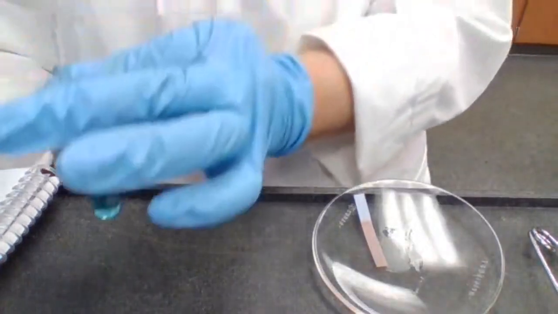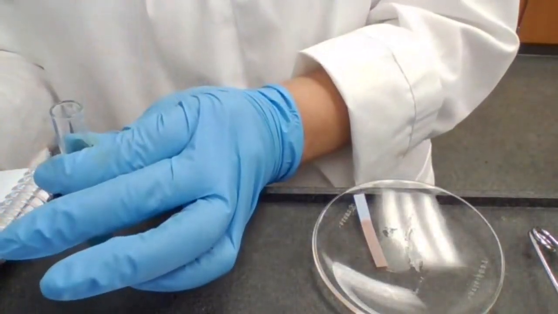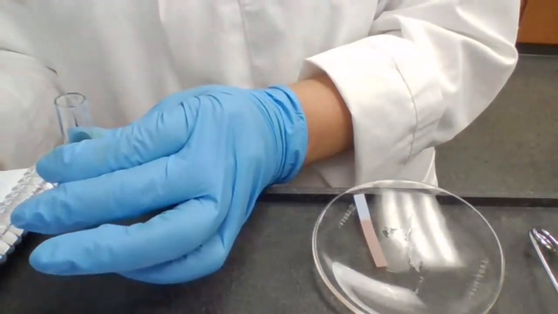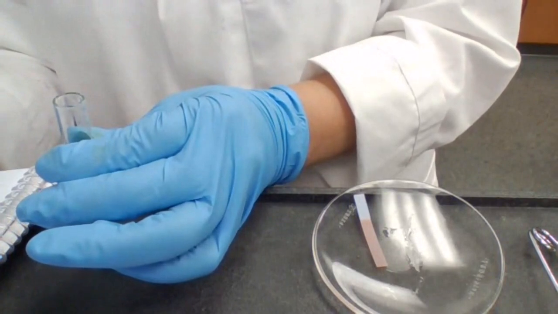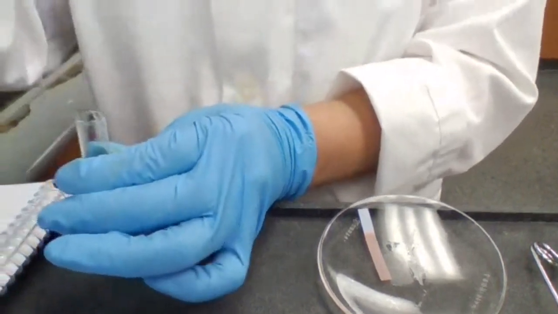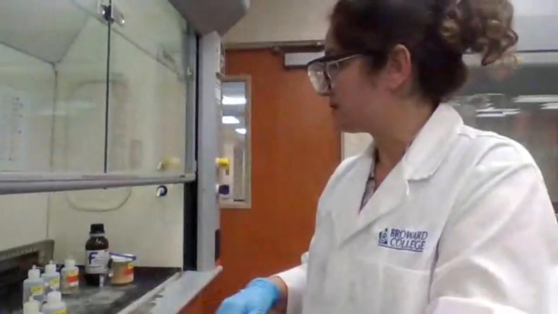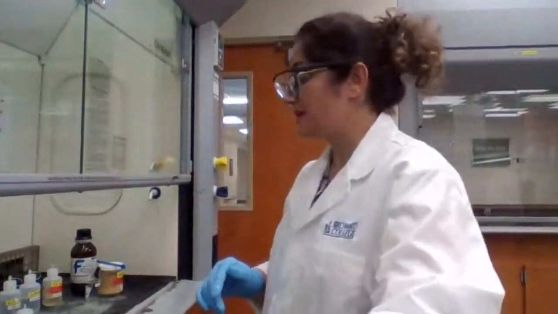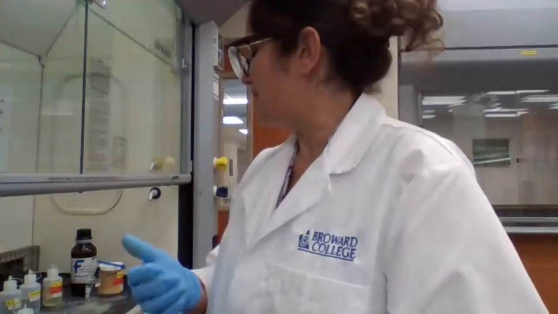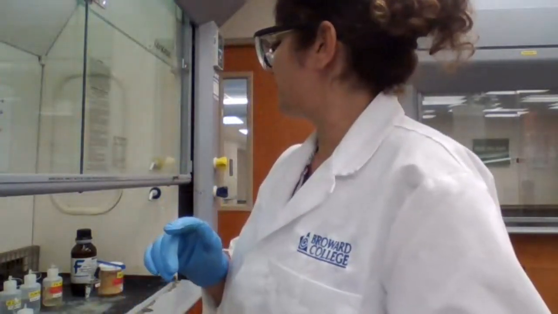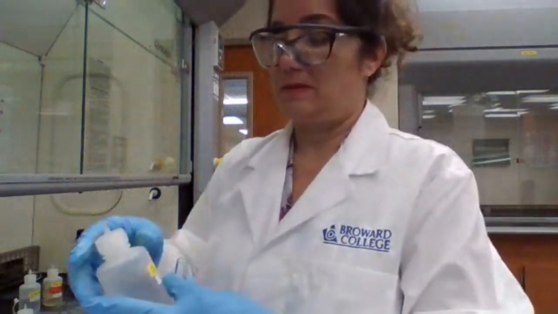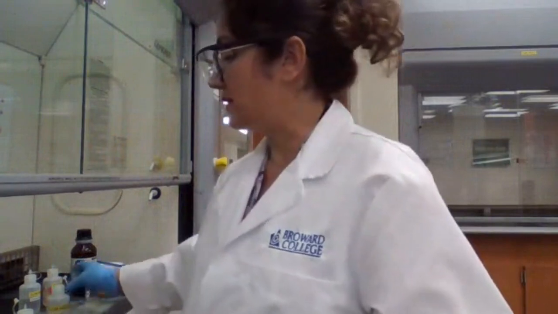Okay, when the solution is acidic, you're going to add 2 drops of potassium ferrocyanide and observe formation of the maroon precipitate. That maroon precipitate has given some trouble to other students in the past, but let's see what's going to happen today, because we usually don't get that maroon color. We get like a beige color. So we are going to add the potassium ferrocyanide.